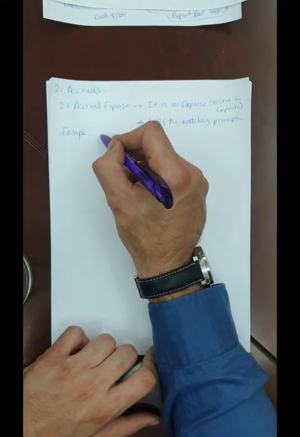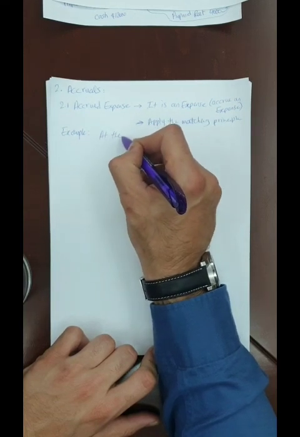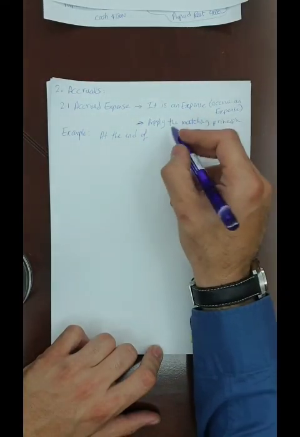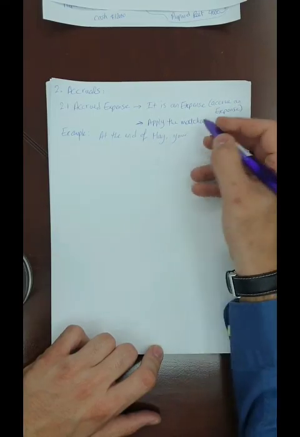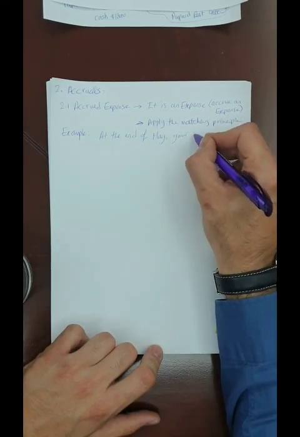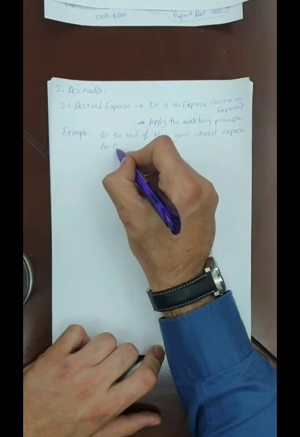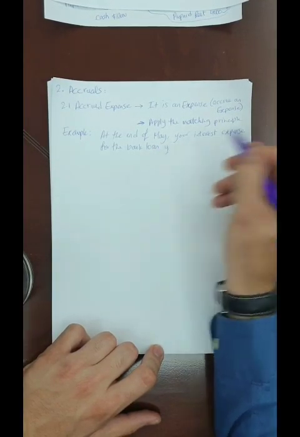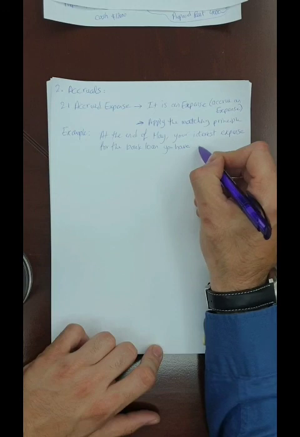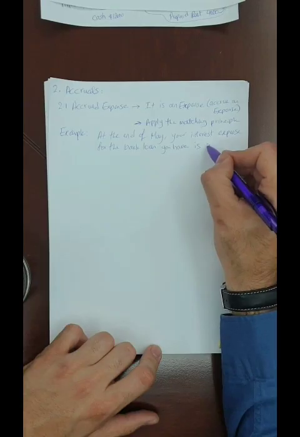You receive a service, let's say that at the end of May, your interest expense for the bank loan that you have is, let's say $1,000.